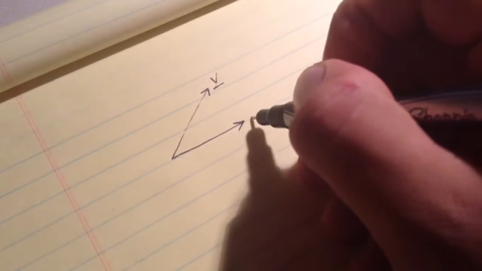So this is kind of trying to explain the dot product. So pretend there's this one vector right here, vector v, and there's another one right here, vector u.